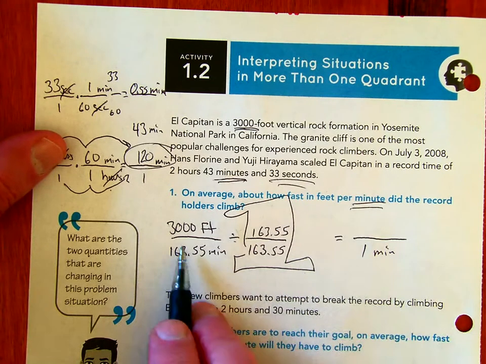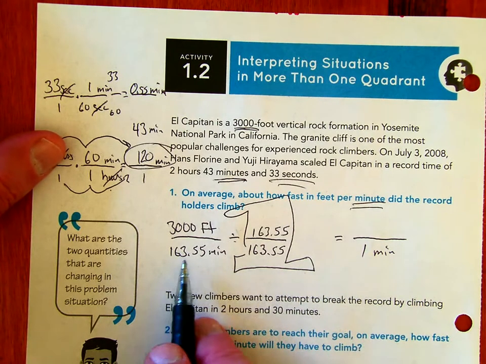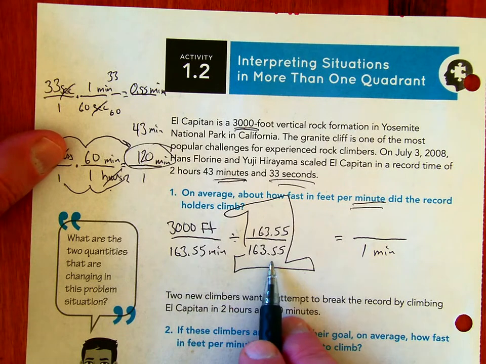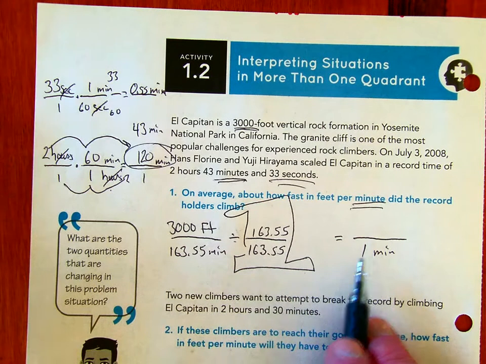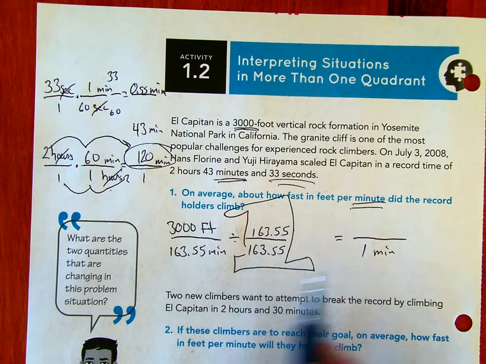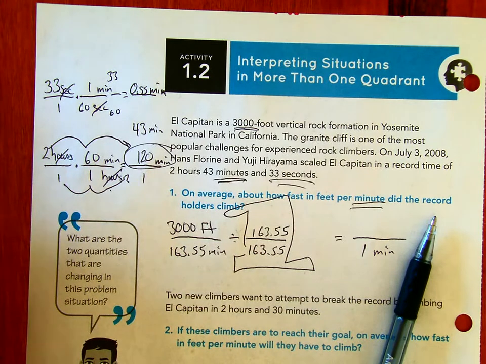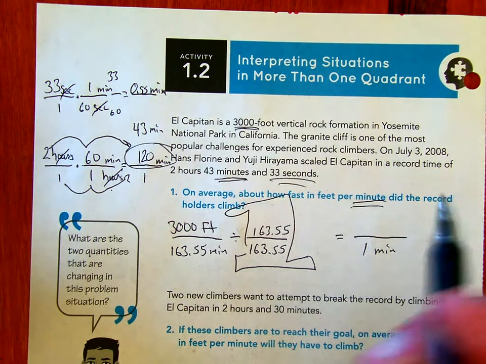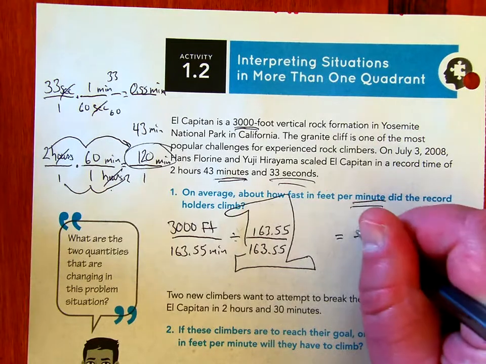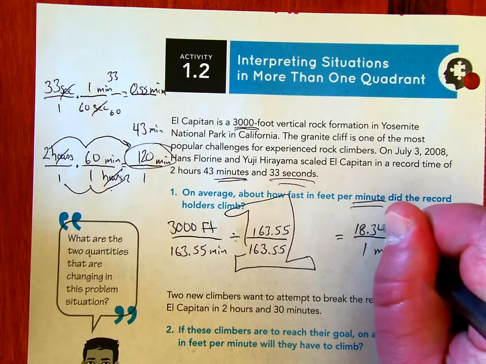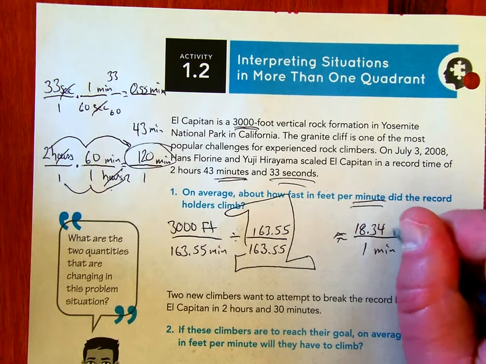So this number and this number are going to be the same. 163.55 divided by 163.55 is 1. 3,000 divided by 163.55 is a good time to use a calculator. 3,000 on my calculator divided by 163.55 is approximately 18.34 feet per minute.